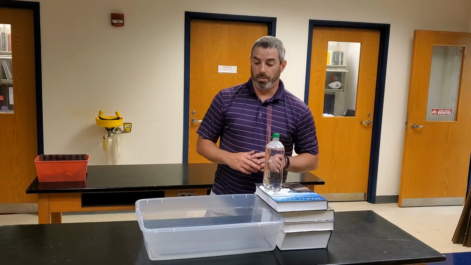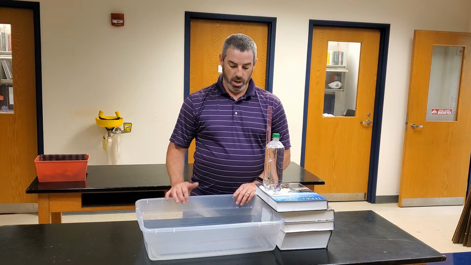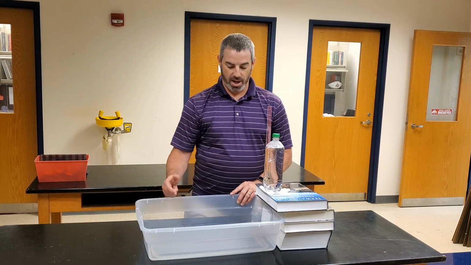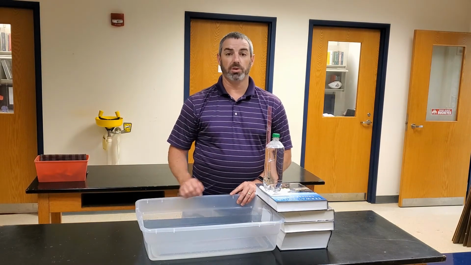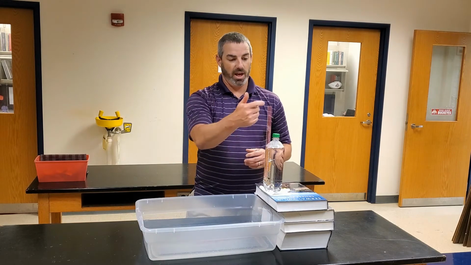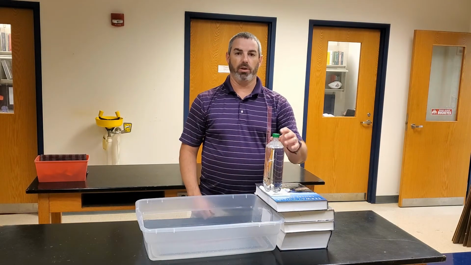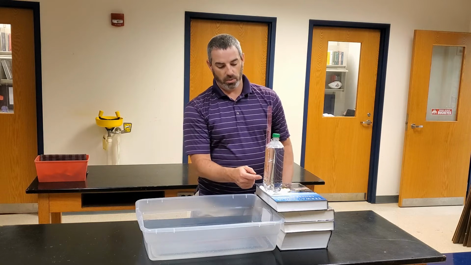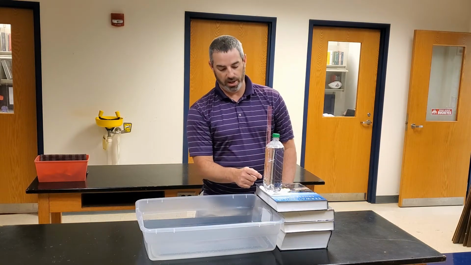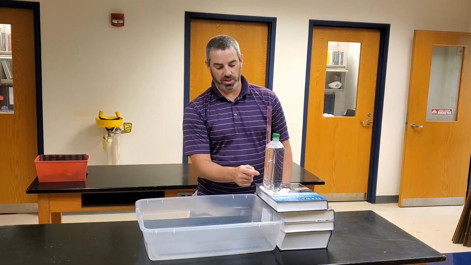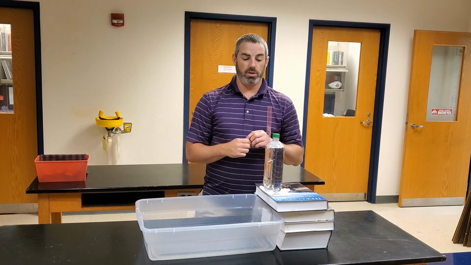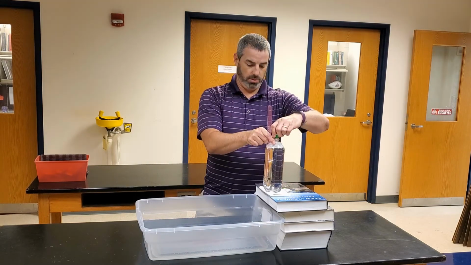Alright, so what I have set up here is a catch basin for some water. Inside the catch basin I have a ruler so I can measure some distance. I also have a ruler taped to a plastic bottle that's filled with water, and that bottle also has a hole punctured into the side of it. So what we're going to do is make some observations.